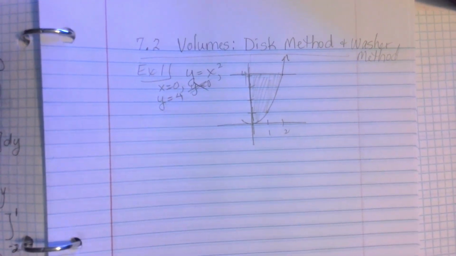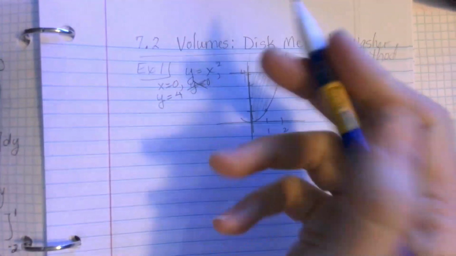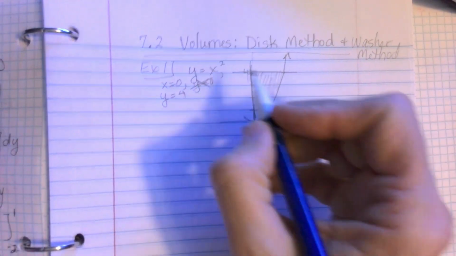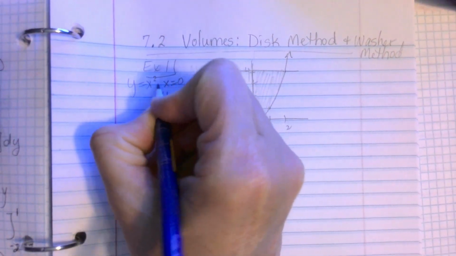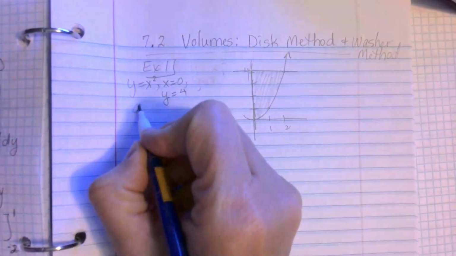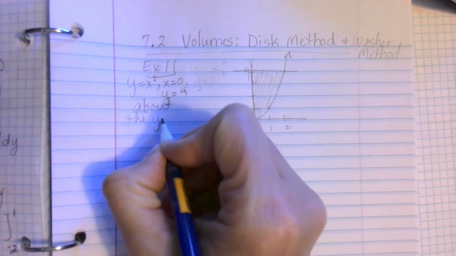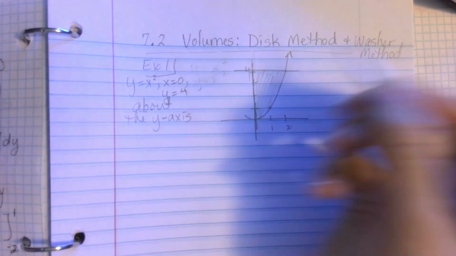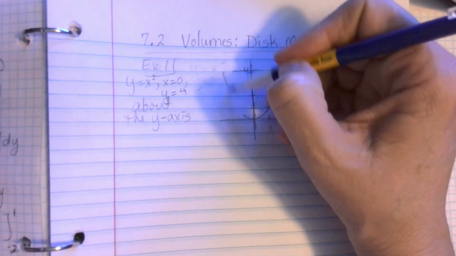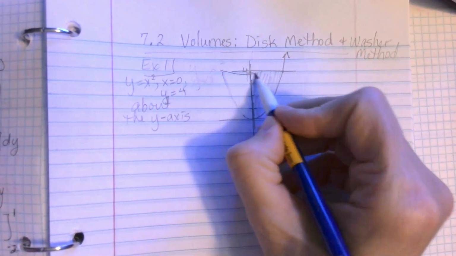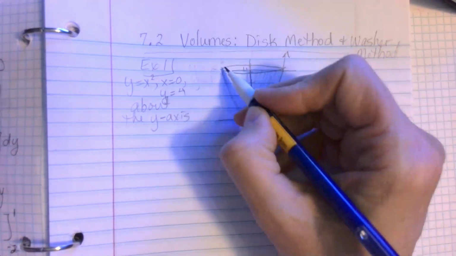So if I'm taking that region, I'm finding the volume. If I rotate that region about the y-axis, it would fill in this little area.